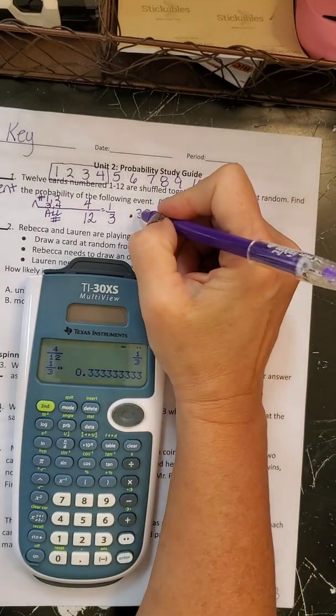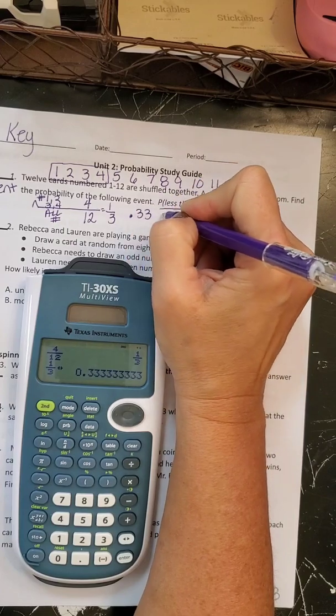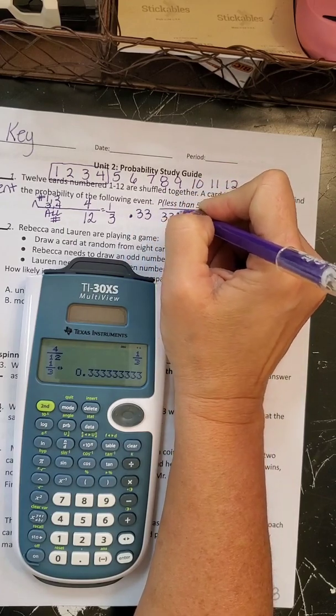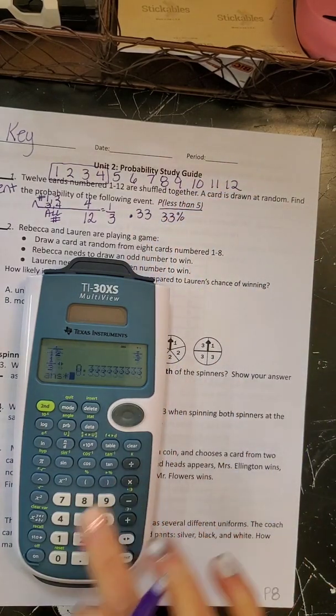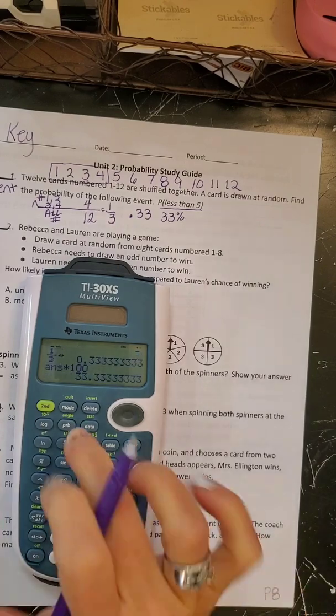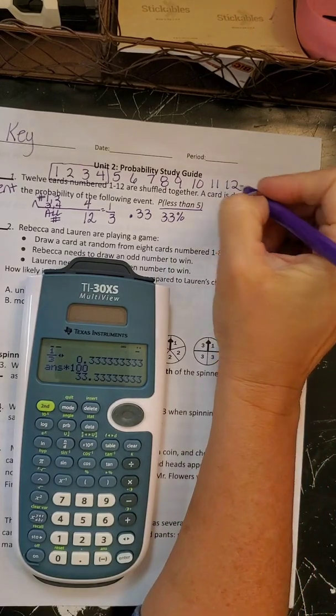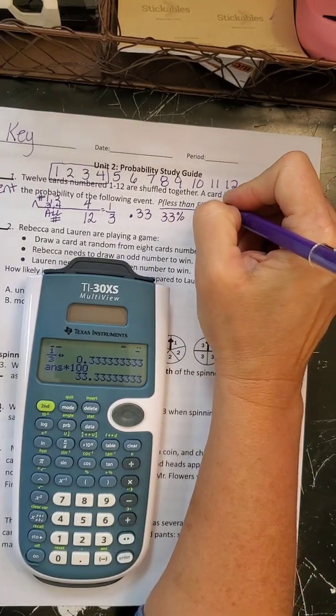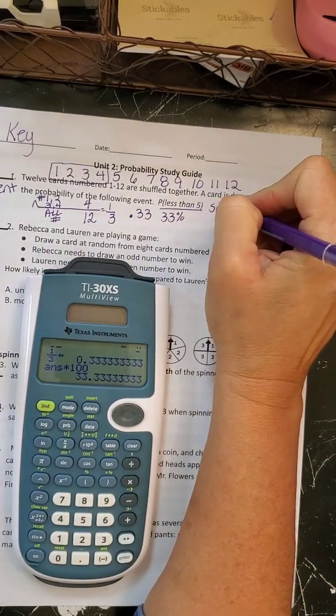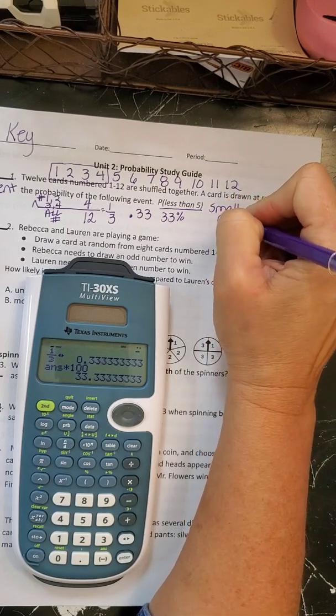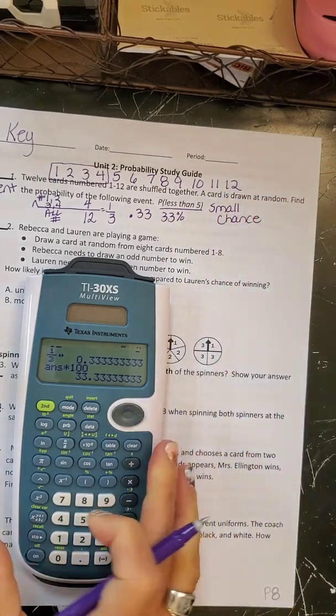And I know that I moved my decimal 2 places to the right, and that's 33%. But again, you can multiply that by 100. And this 33 that's sitting right here is your percent. And the likelihood of that happening would be a small chance, because we don't ever know what the multiple choice answers are going to ask us.